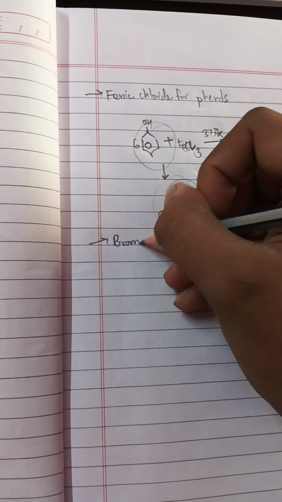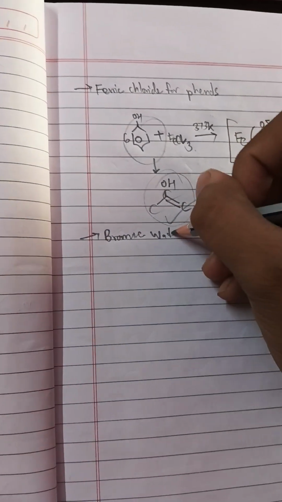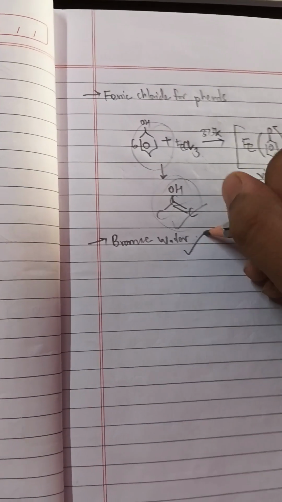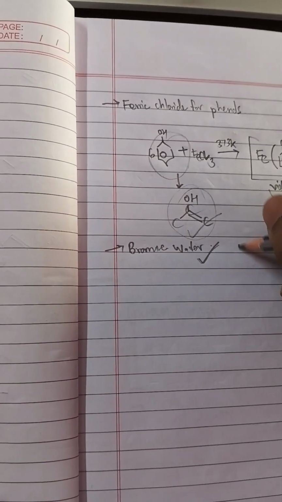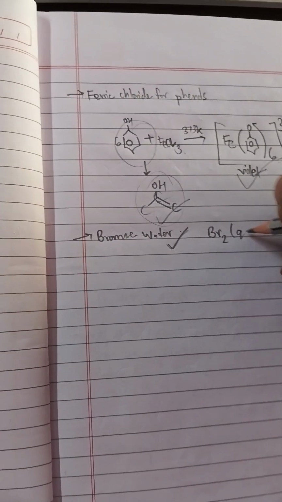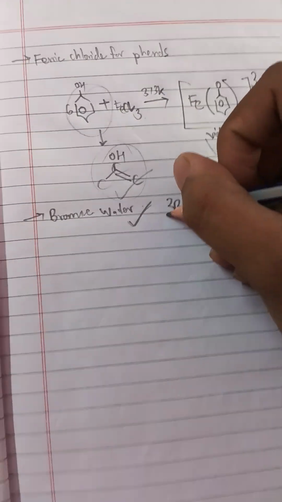All right, we can also write this bromine water test. It also came in the BT1 exam. The bromine water test, that is Br2 aqueous, 3Br2.